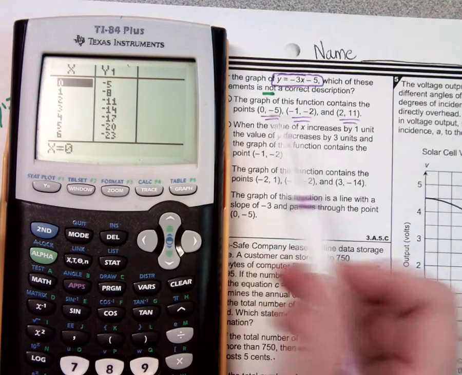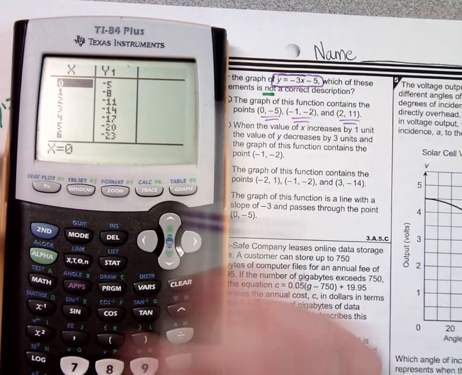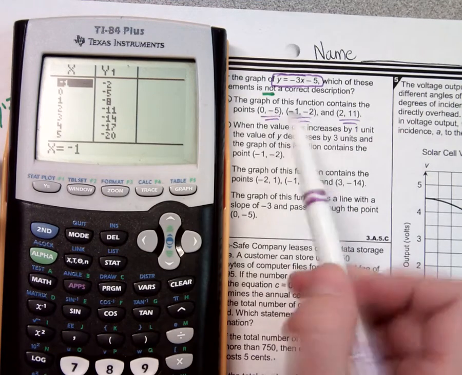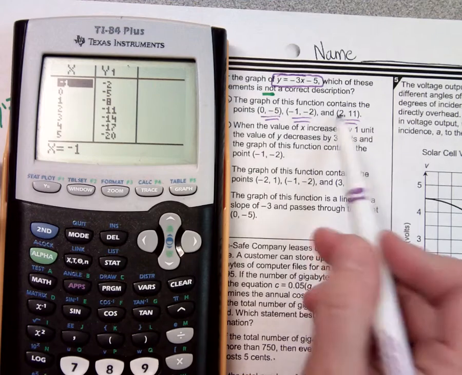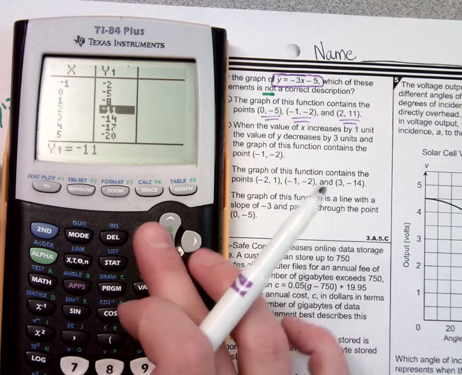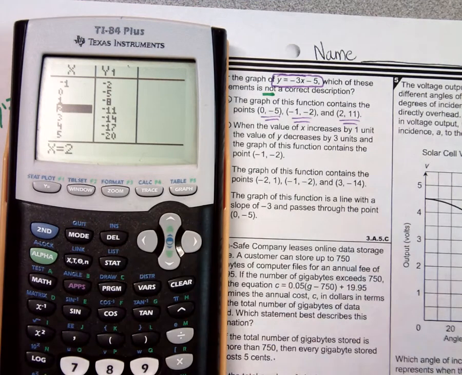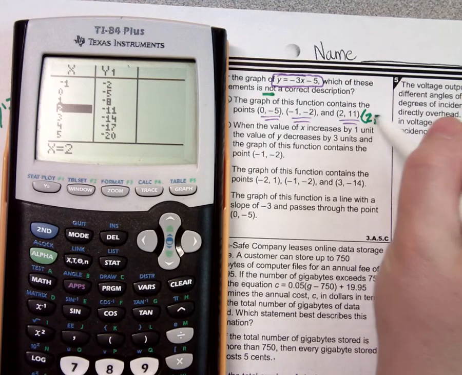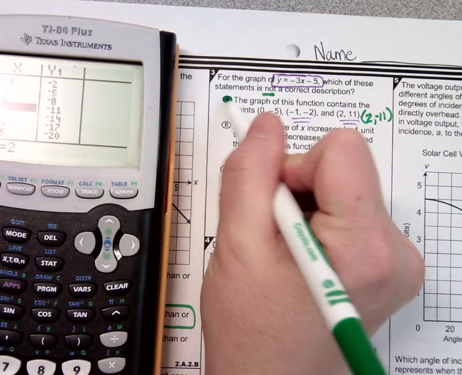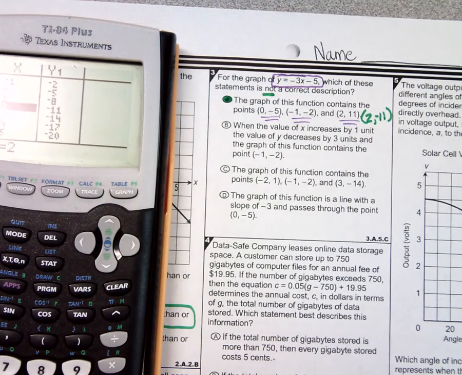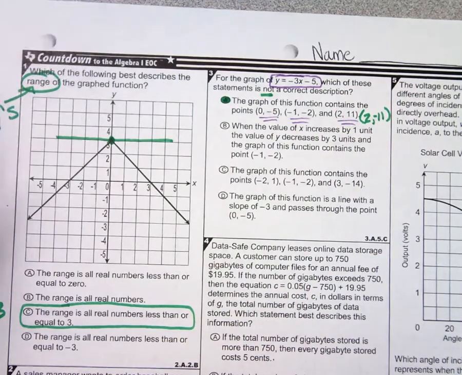So do we see 0, negative 5? Yes, we do. Do we see negative 1, negative 2? Yes, we do. Do we see 2, 11? No. We see 2, negative 11. We don't see 2, positive 11. So I know that A is not a correct description. And of course, if I wasn't very confident, I could go on through the other answer choices and see.